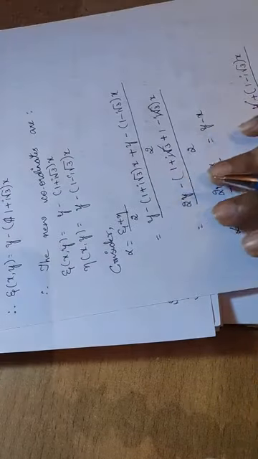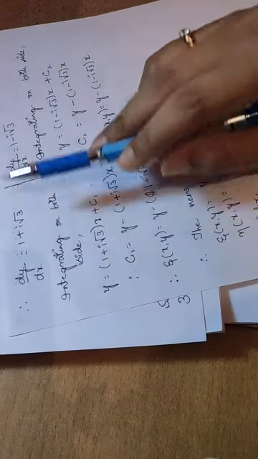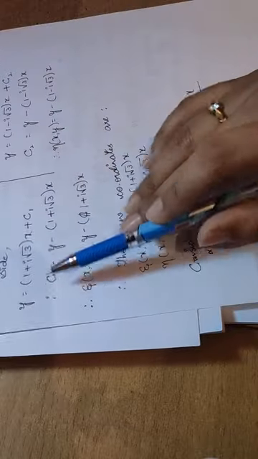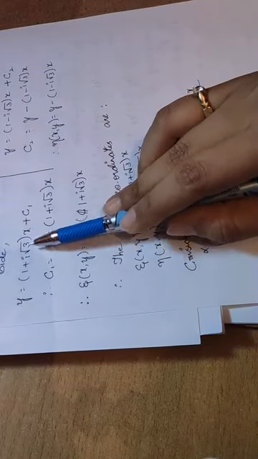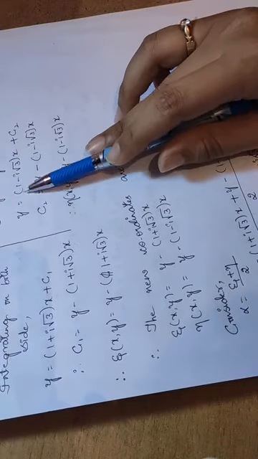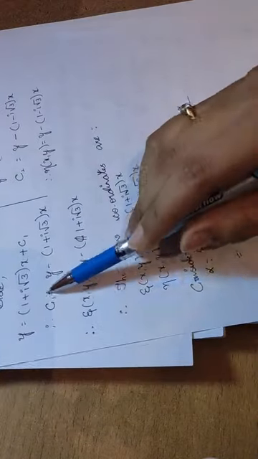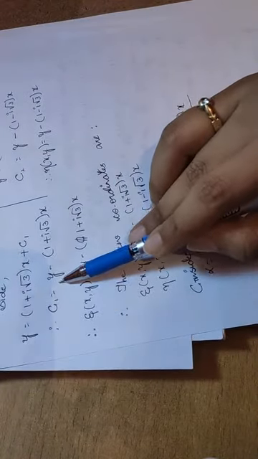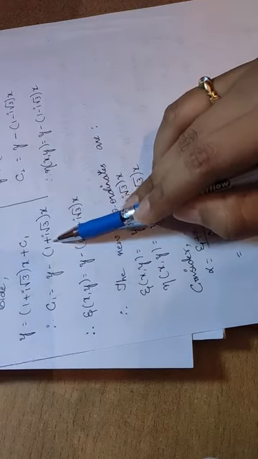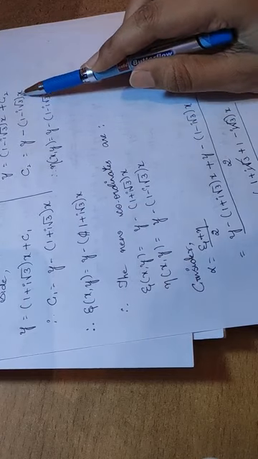That means my dy by dx takes two values. One is 1 plus i into root 3. Another is 1 minus i into root 3. Let's integrate this with respect to x. So I will get y is equal to 1 plus i into root 3 into x plus c1, and another will be y is equal to 1 minus i into root 3 into x plus c2. Writing this for c1 and c2, c1 is equal to y minus 1 plus i root 3 into x, and c2 will be y minus 1 minus i into root 3 into x.